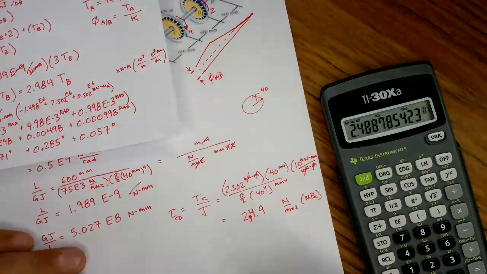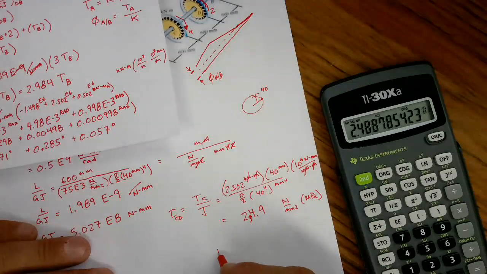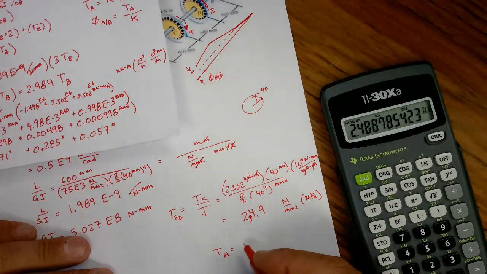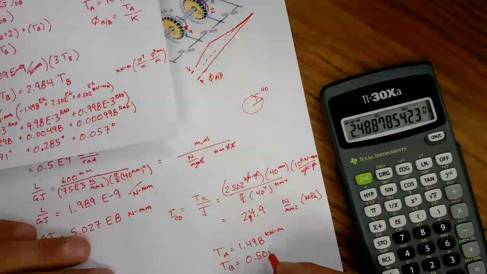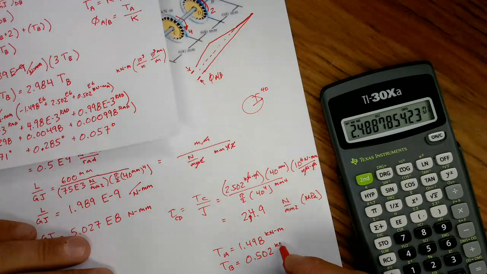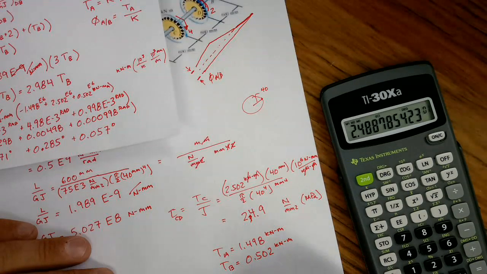I'm going to summarize at the bottom. The reaction at A is 1.498 kilonewton meters. The reaction at B is 0.502 kilonewton meters.